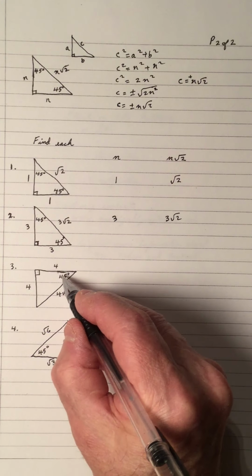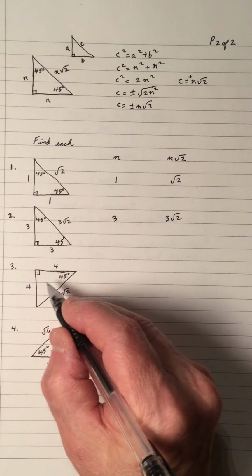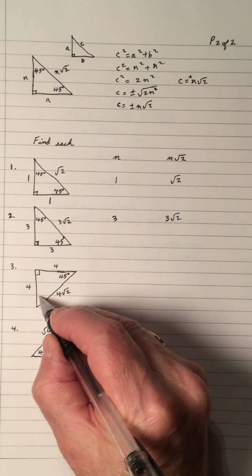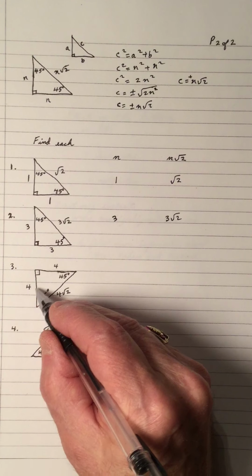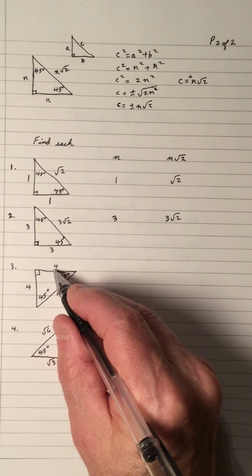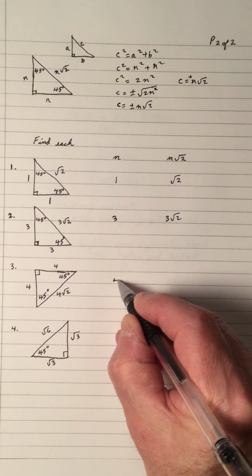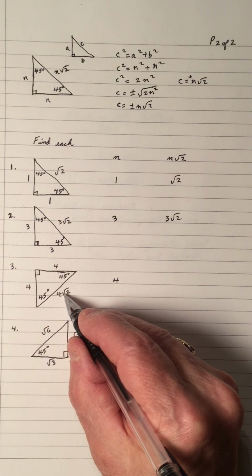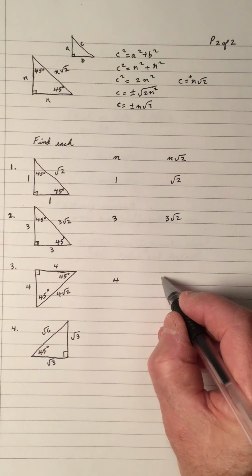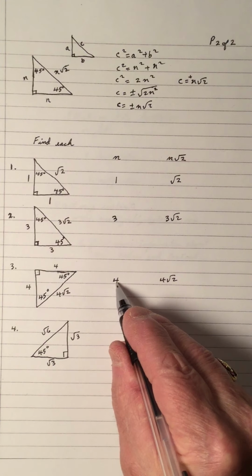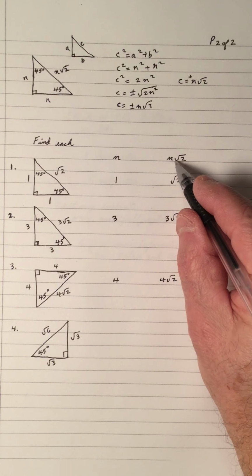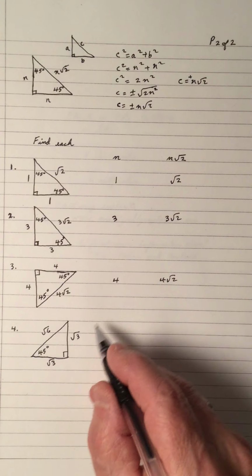Number 3 triangle, again we got a 45-degree angle with a 90. So these two angles add up to 90, so this is a 45. So two angles are equal, two sides are equal. So n is 4 each time. Opposite the 90 is n root 2. So 4 root 2 is the n root 2. Notice n is 4, so 4 root 2.